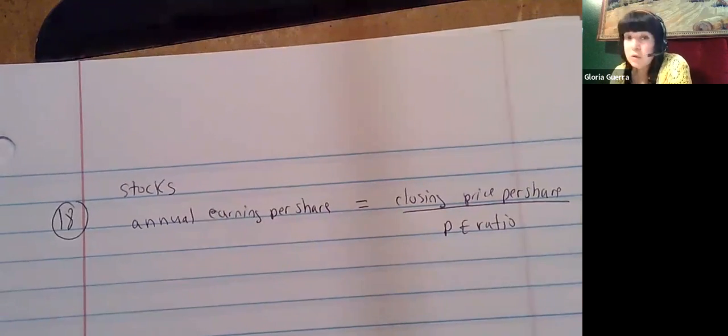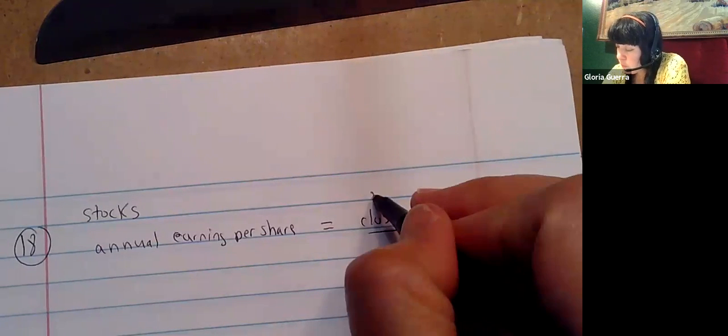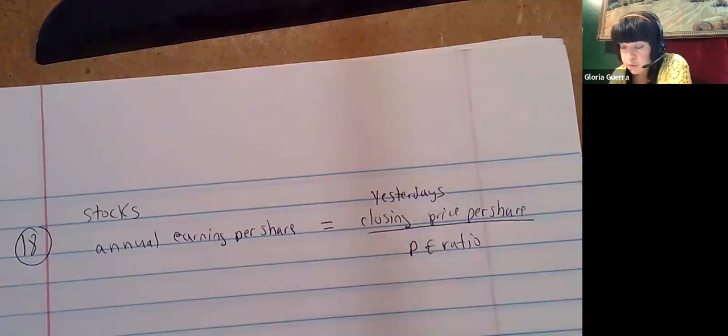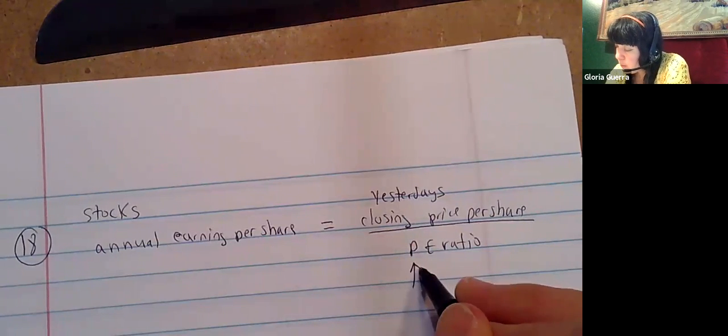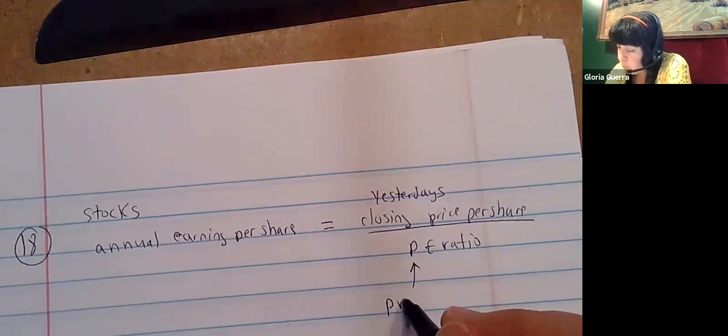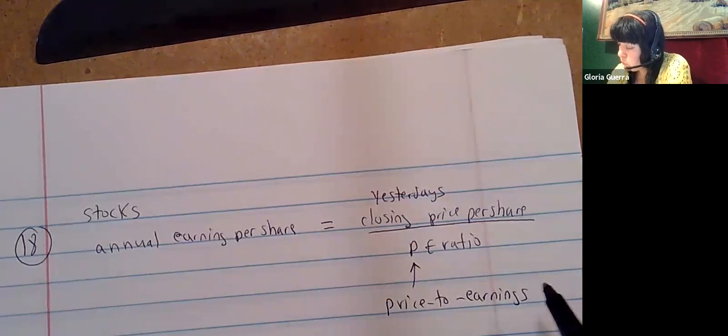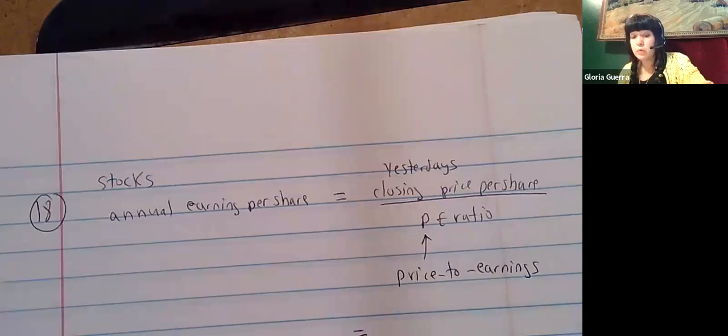Okay, and your book actually includes the word yesterday's in the formula. Your book actually puts yesterday's closing price per share. And then the PE stands for price to earnings ratio. Yeah, so it's a matter of just looking up the numbers correctly on the table. And that'll find your annual earnings per share.